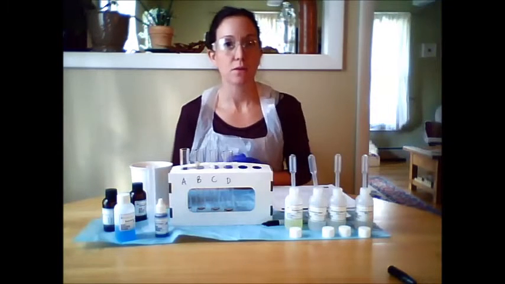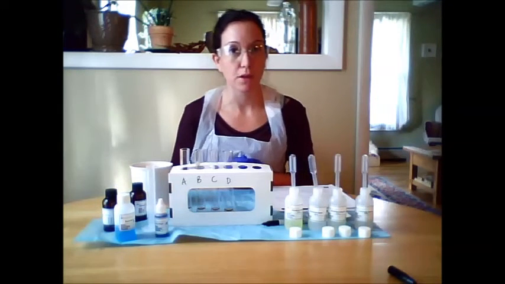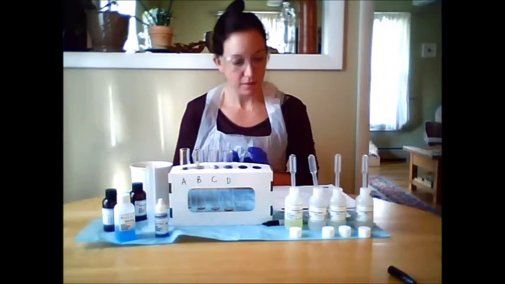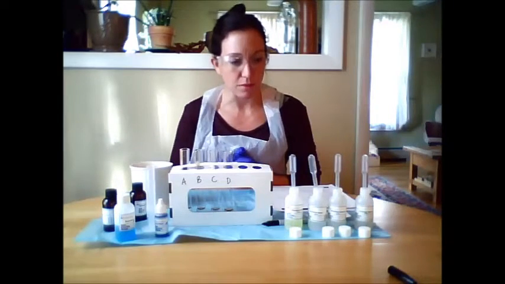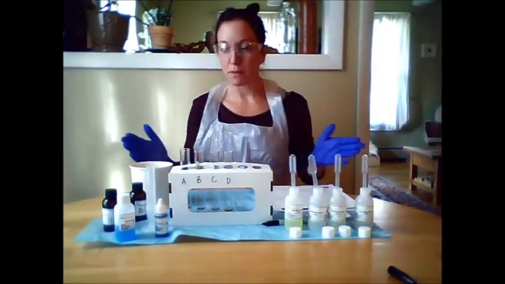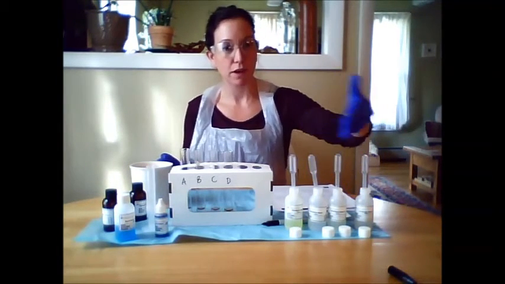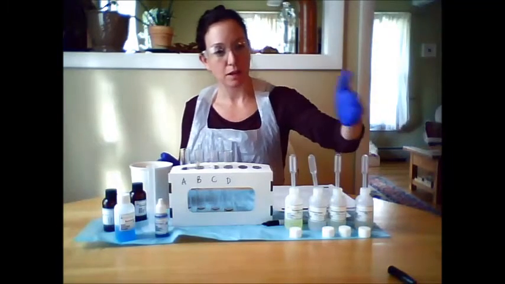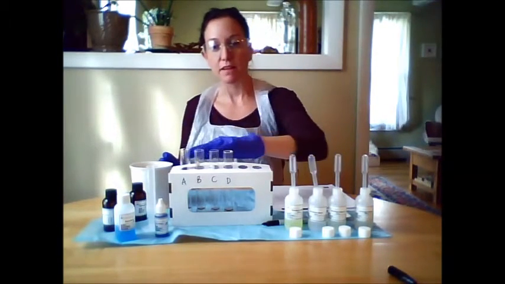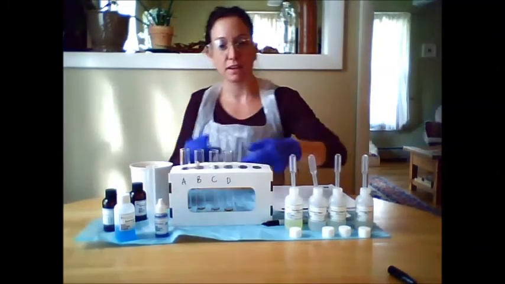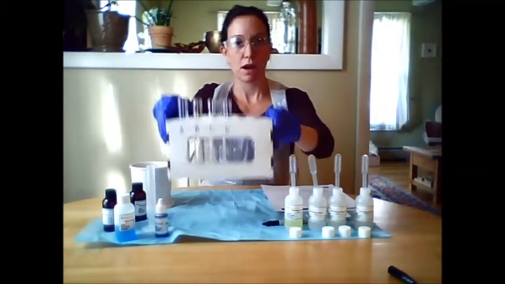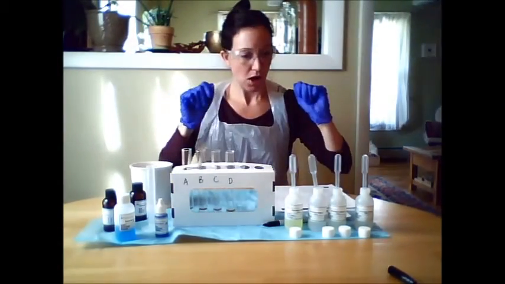Hello class, now we are doing the second part of the mammalian homeostasis lab. This is the experiment with the simulated urine. I have my materials laid out for me. I have the simulated urine right up here, labeled A, B, C, D. My test tubes are A, B, C, and D. I've labeled them on the rack for you.